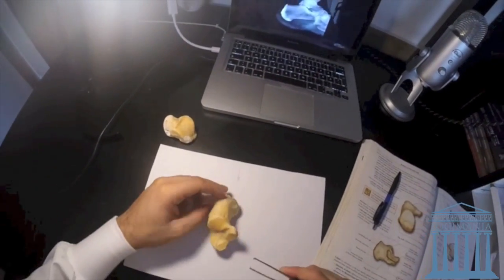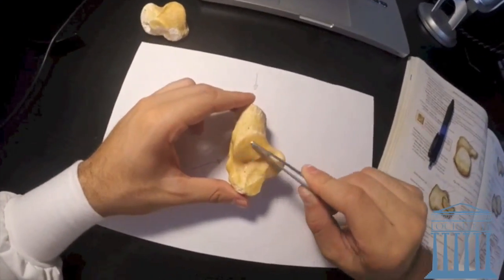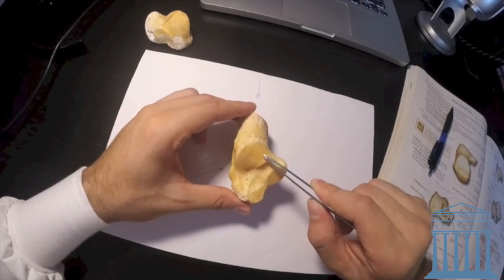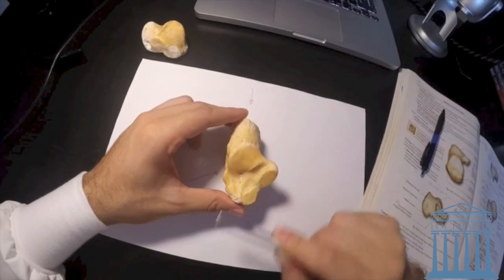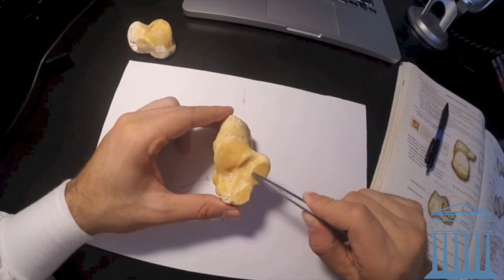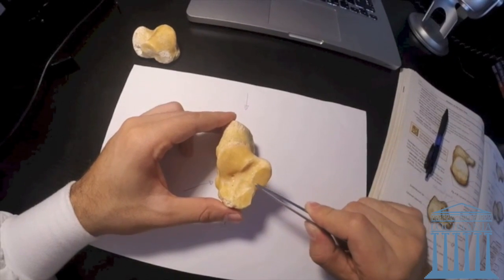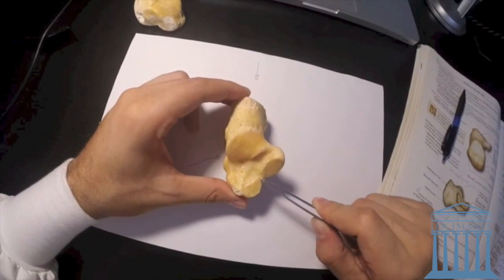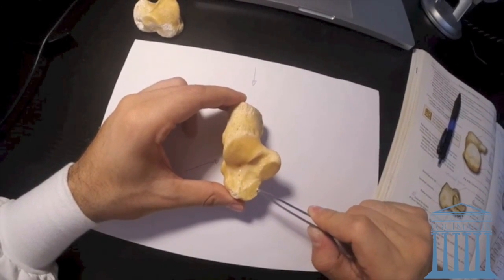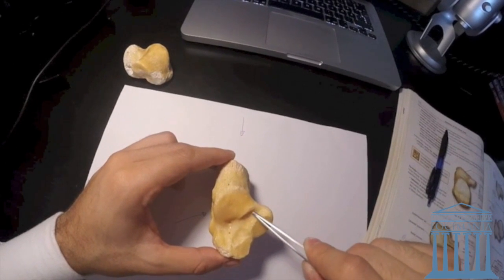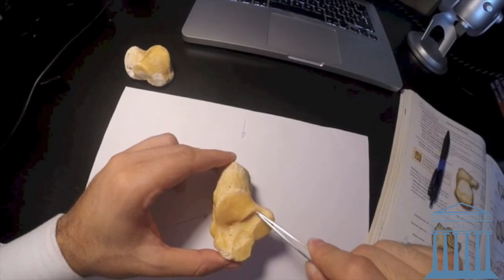All right. What is that surface called there? All right. So what is that called there? Okay. And this part here, this surface, and what's this here in between those surfaces?